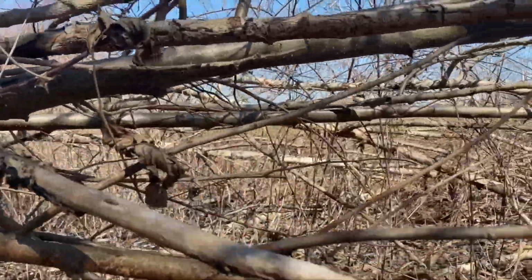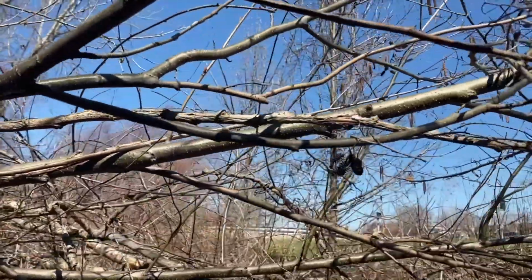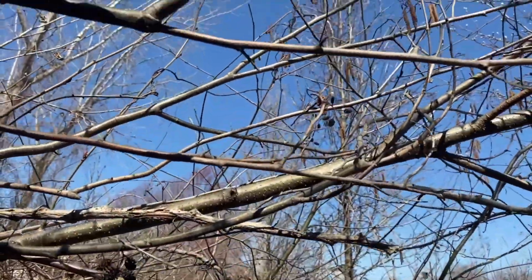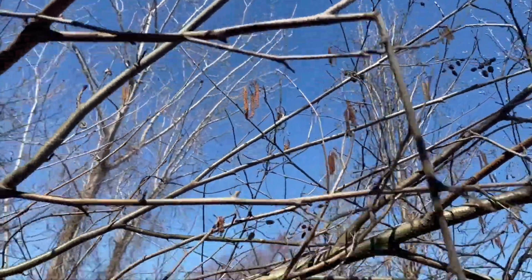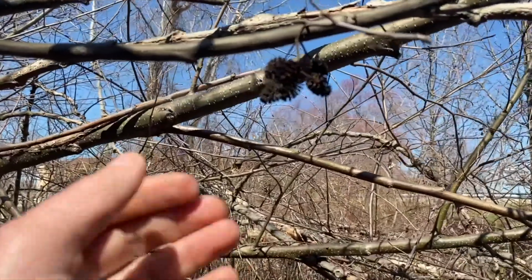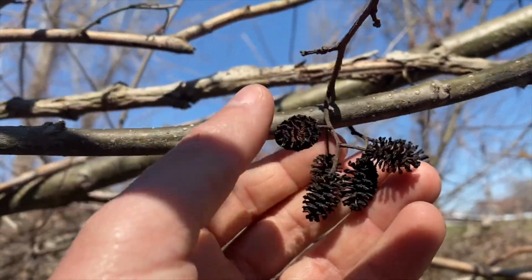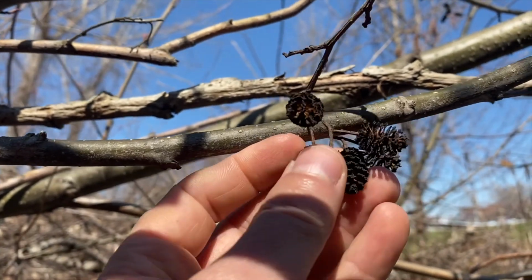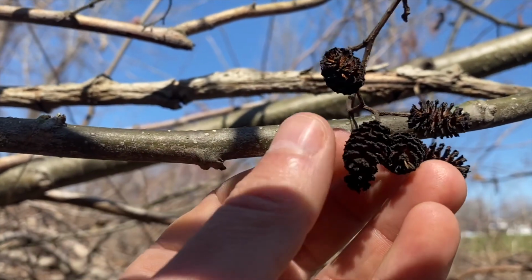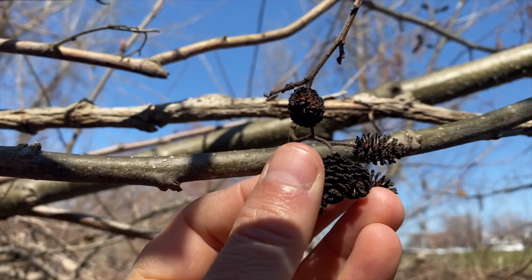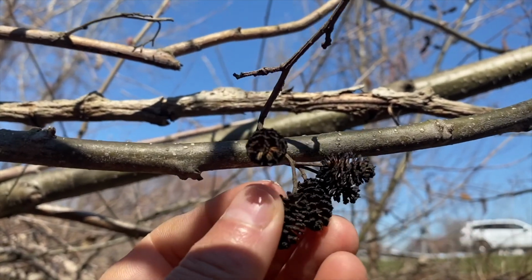But another hallmark feature that I want to point out is that it is monoecious, meaning that its male and female structures are found on the same plant itself. And these, for black alder, are called catkins. This is the female flowering spike, called a catkin. They almost have a pine cone-like look to them. You can notice that they're about the size of my thumbnail. So that's what the female flowering spikes will look like.